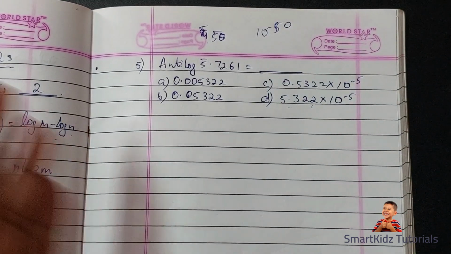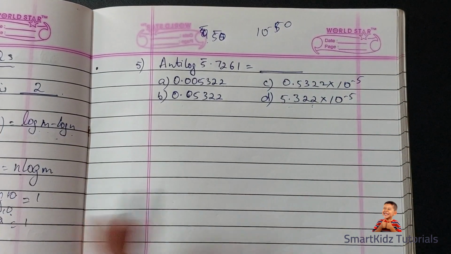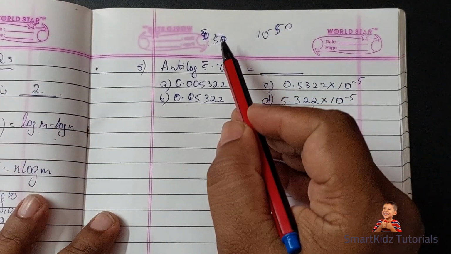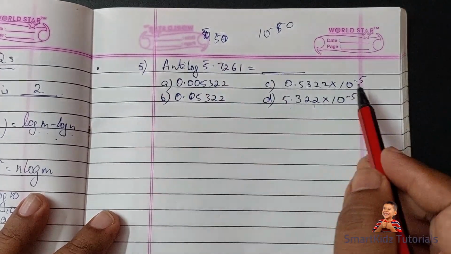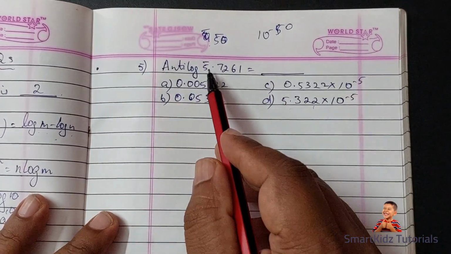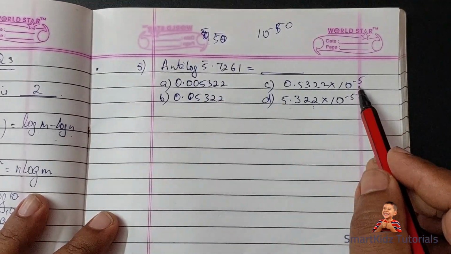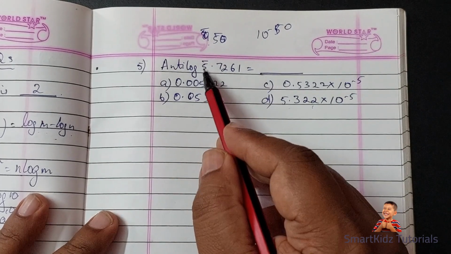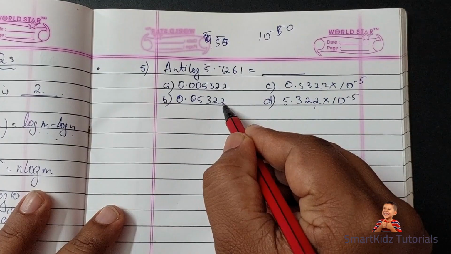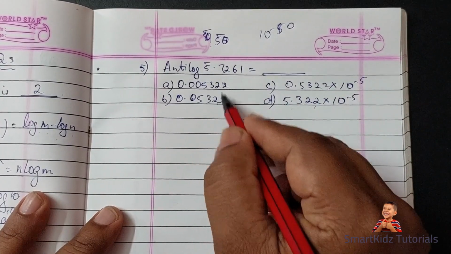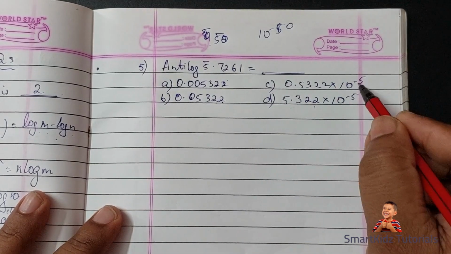You don't have to bother about writing or moving the decimal point so many places. Just remember, whatever bar comes here, that same number comes. So antilog of whatever bar is given, it is always 10 raised to that particular number. So it is 10 raised to. So we can rule out this one and this one. Our answer is not in these two. It has to be in one of these.